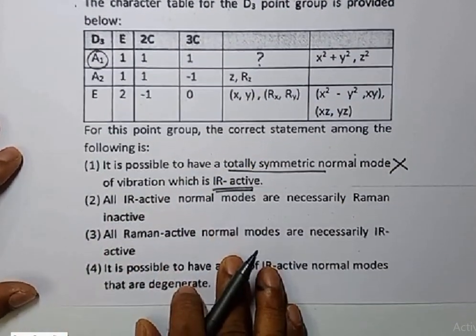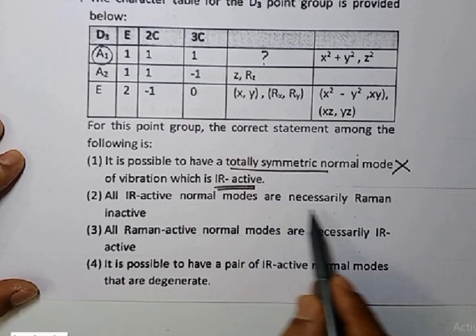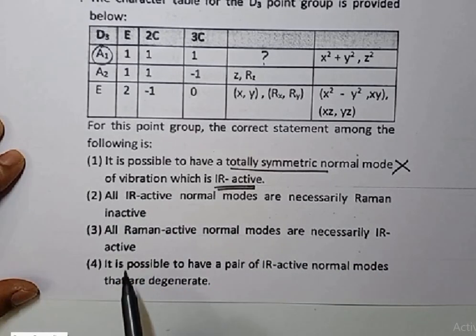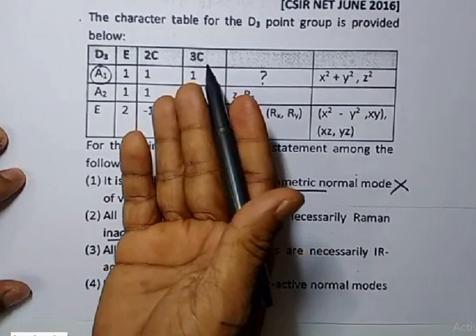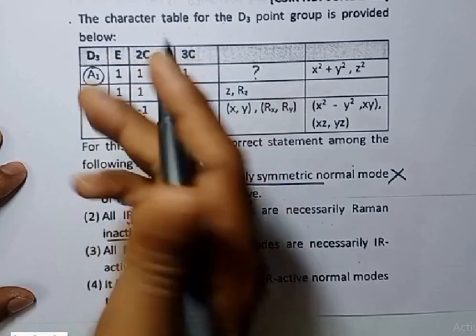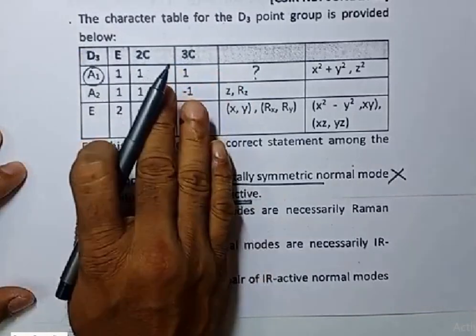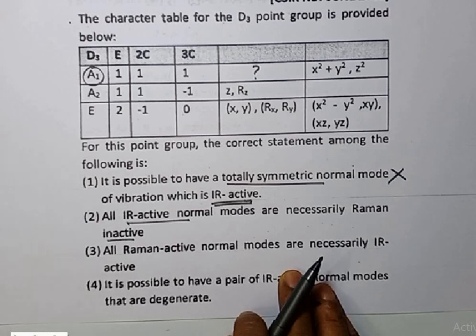Now, let me move on to statement number 2. All IR active normal modes are necessarily Raman inactive. There is no inversion. Observe carefully. Is there any inversion present? No. If inversion is there, you can say comfortably that the mutual exclusion principle becomes valid. So vibrations which are IR active are not active in Raman.